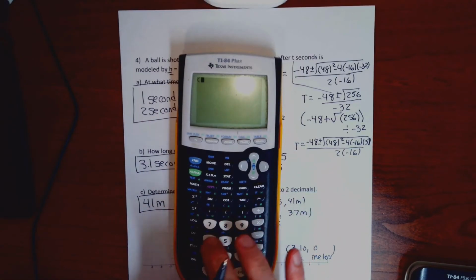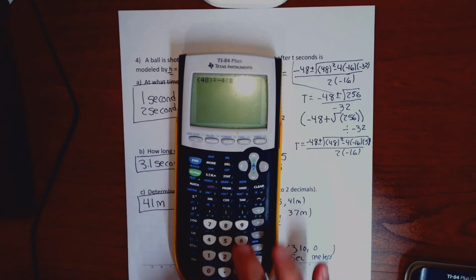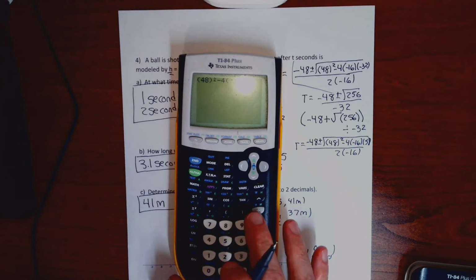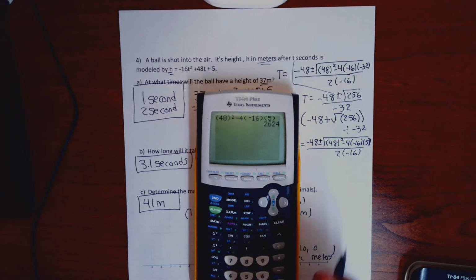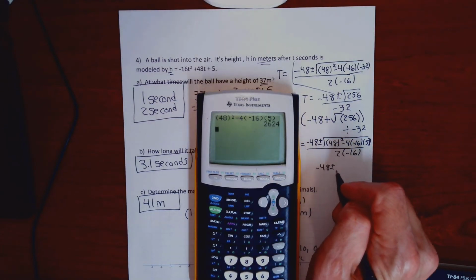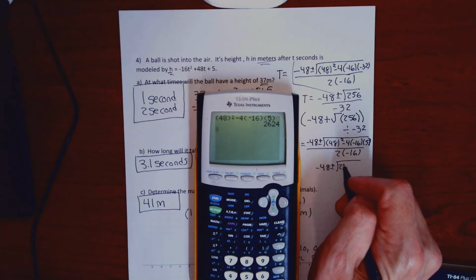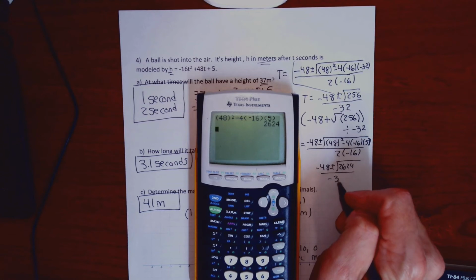So under the square root, I get 48 squared minus 4 times negative 16 times 5. Under the square root, I get 2624 if I did this right. So this is going to be negative 48 plus or minus the square root of 2624. The denominator is negative 32.